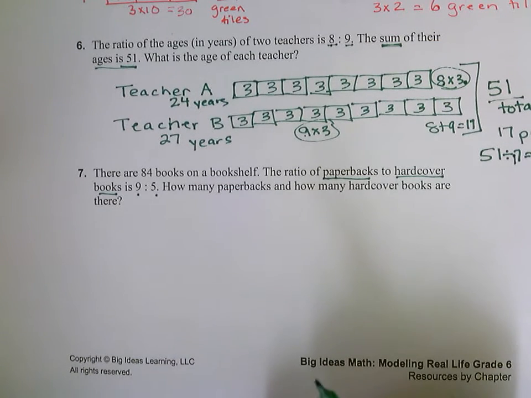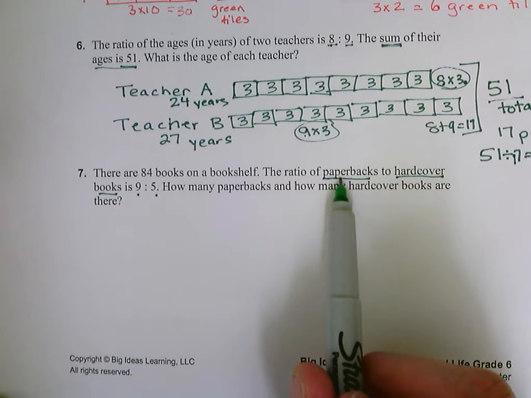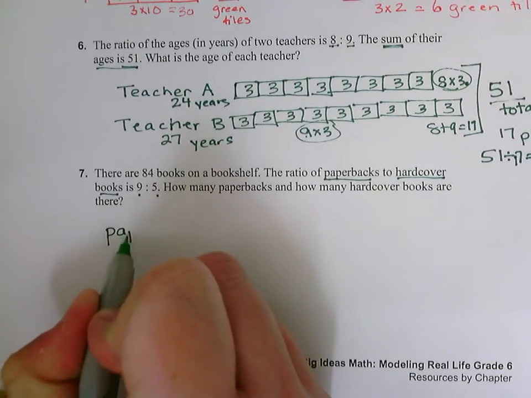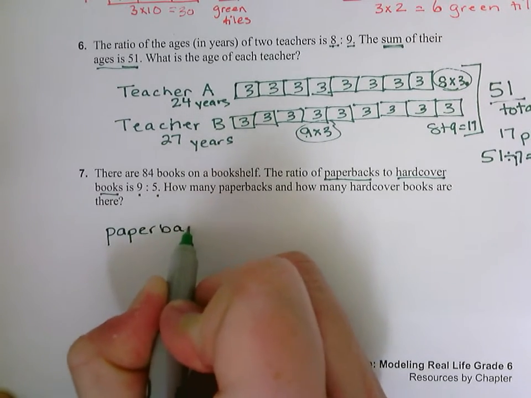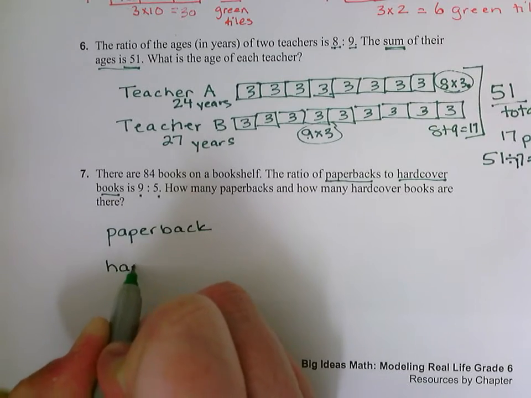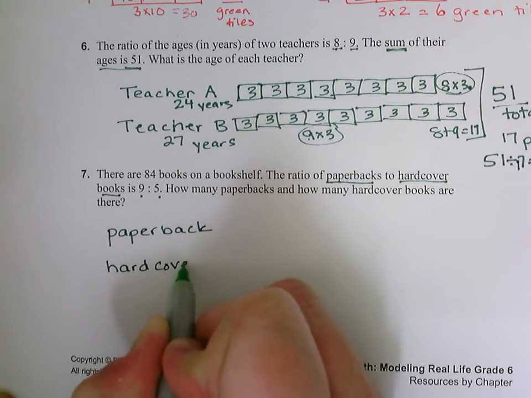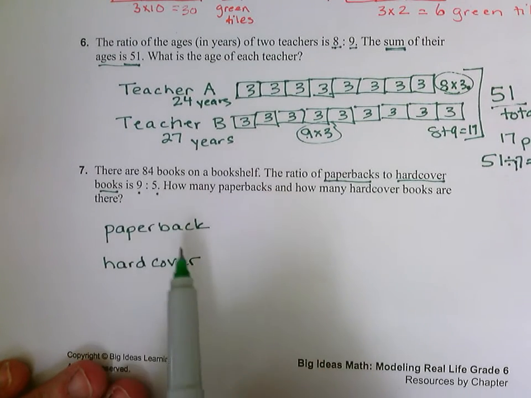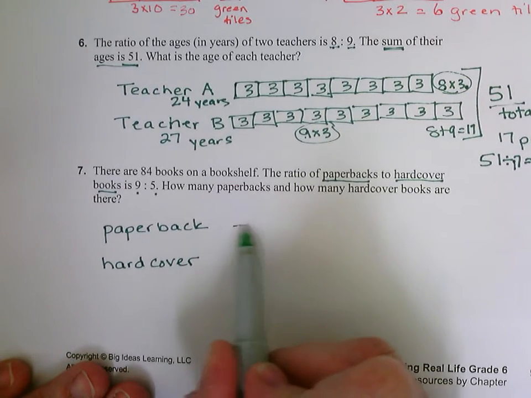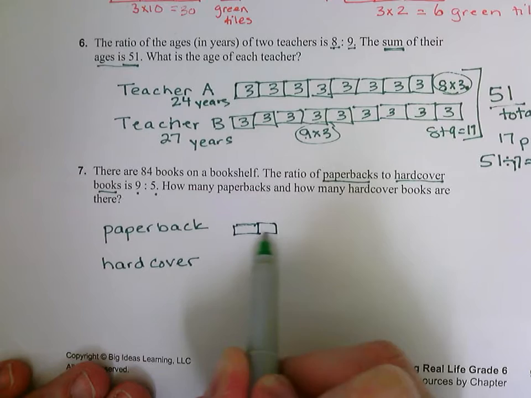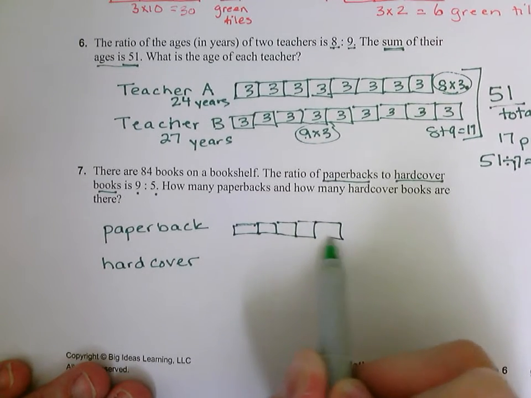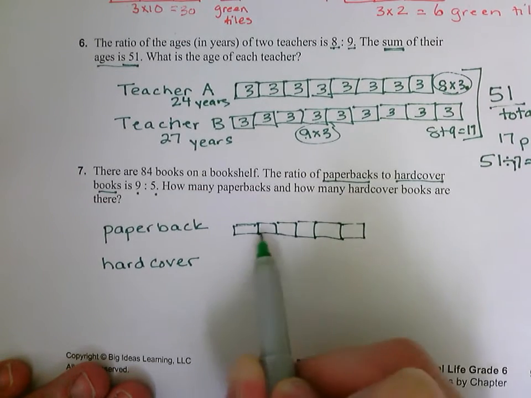Okay, so let's draw this out with our tape diagram. The two things I'm comparing are my paperbacks and my hardcover. So those are the two things I'm going to draw out here. So take a second to write paperback and hardcover. The ratio is 9 to 5. So for every 9 paperback books I have 5 hardcover books. So I'm going to draw 9 parts of my tape diagram for my paperbacks. So take a second to draw this yourself. Go ahead and pause the video while I'm drawing.